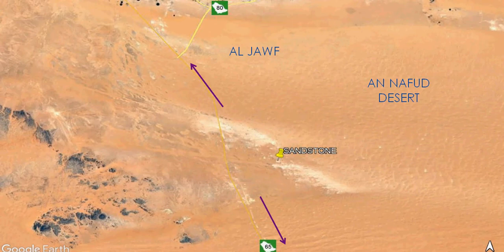This Google Earth map shows the An-Nafud Desert. Southward, this highway is going to Hail City. North is going to Al Jawf, Domatul Jandal, and Arar further north. You can clearly see the white elongated patches of sandstones, and these are the sandstones which have great potential. The Saudi Geological Survey has drilled part of this sandstone, but it is a much larger area.